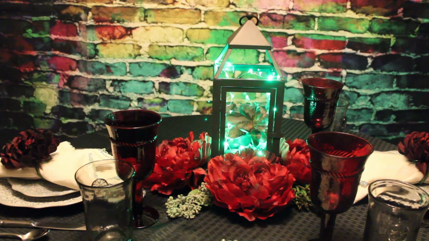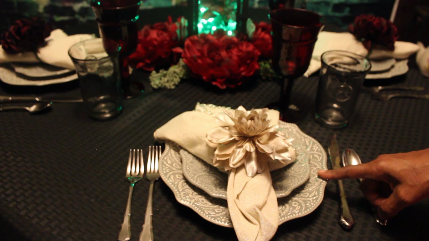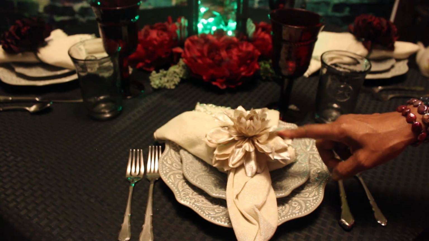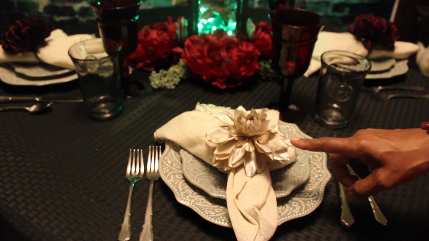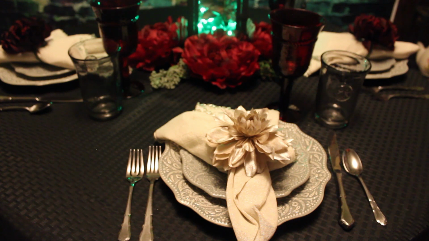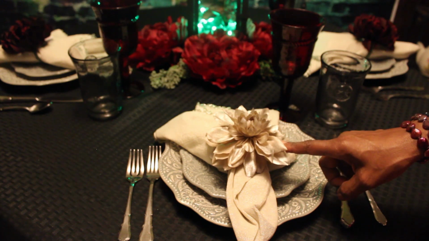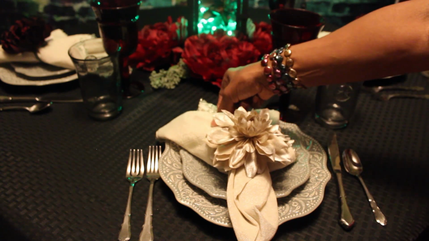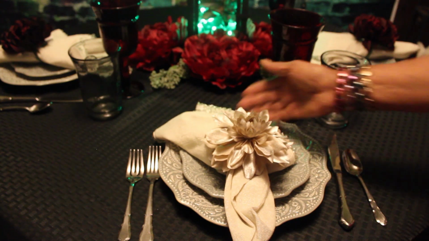Now let's take a look at the place setting. Here's the place setting for Puck, and notice the large silvery floral napkin ring. The silver color just lets you know it's a little bit different from the two invited guests. This uninvited guest definitely wants to make his presence known. And then of course we have these ivory napkins with a little bit of silver bling on them.